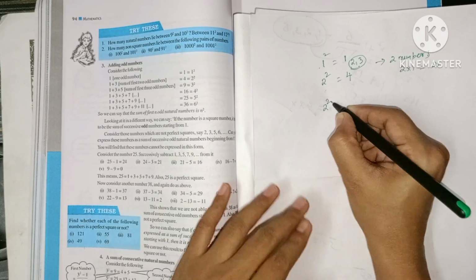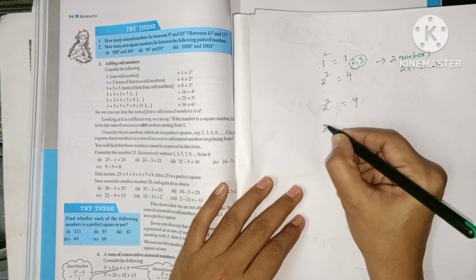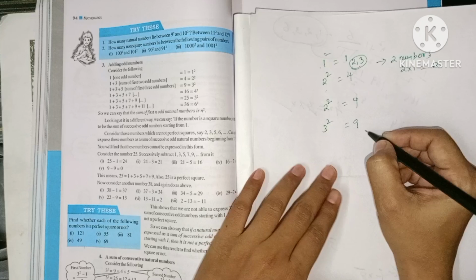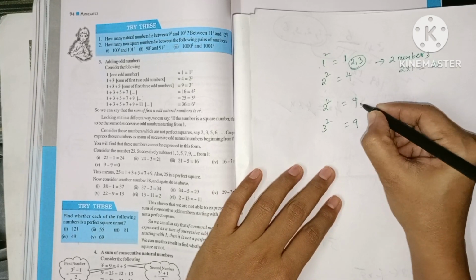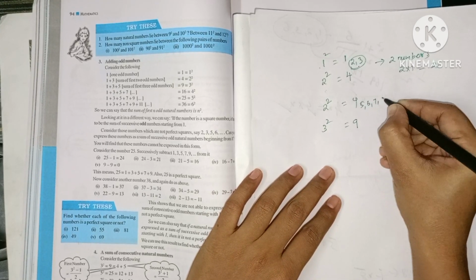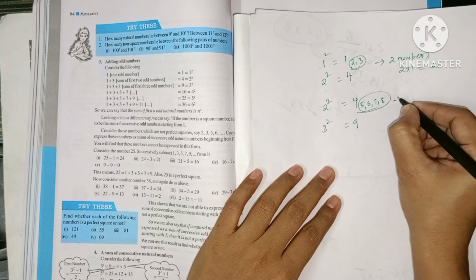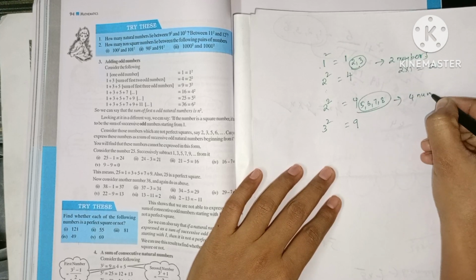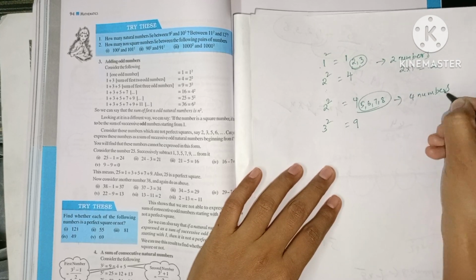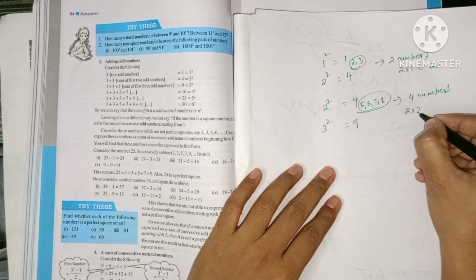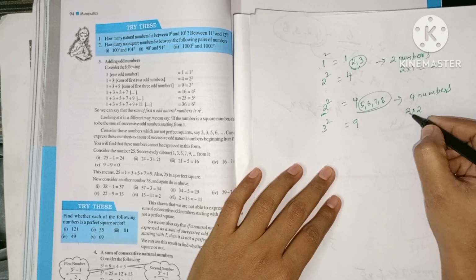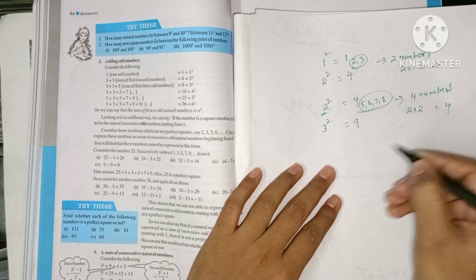Next, 2 square, 4, 3 square, 9. How many numbers? 5, 6, 7, 8. 4 numbers, right? So 4 means 2 into 2 only, no? I'm multiplying these two. Okay, so 4.